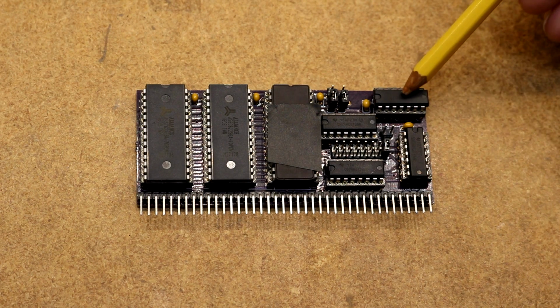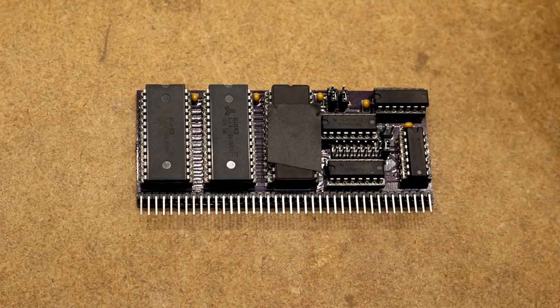Over here is the 74HCT74, which is the flip-flops. And then this one is an OR gate, which is used to generate the memory read and memory write lines for the chips by combining the Z80's mem request with the Z80's read and write. I didn't go over that on the schematic. It seemed simple enough.